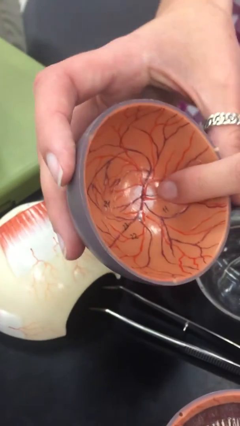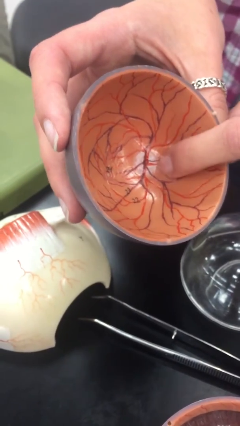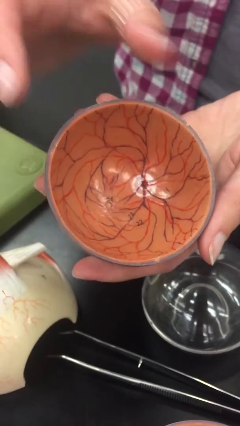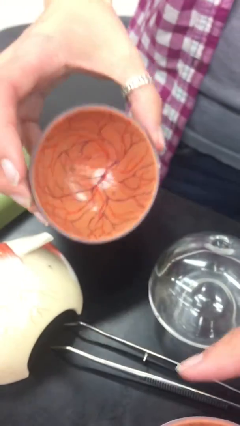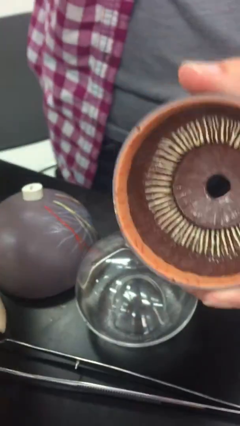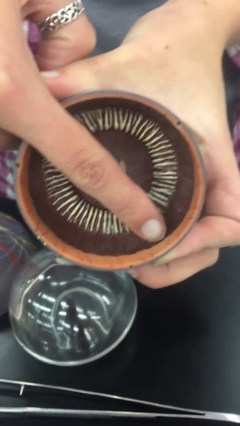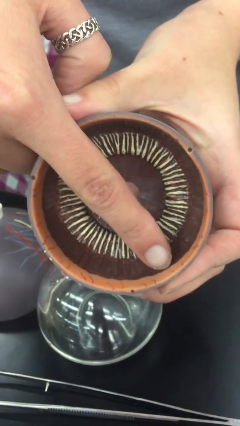Here we have our optic disc. It's where your optic nerve enters the retina. The tapetum lucidum is this shiny area back here on your retina. We're going to move up here. This dark band around your tapetum lucidum is going to be your ora serrata.